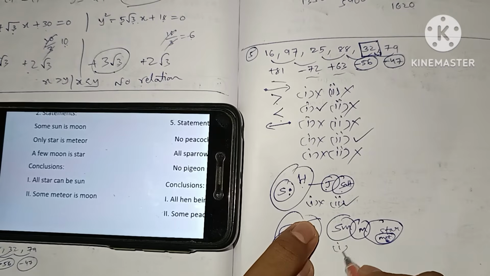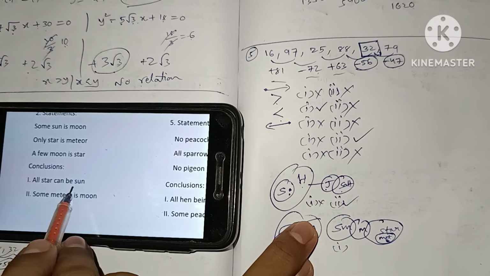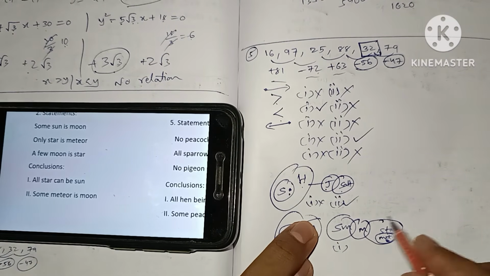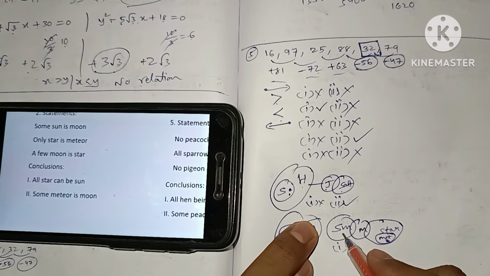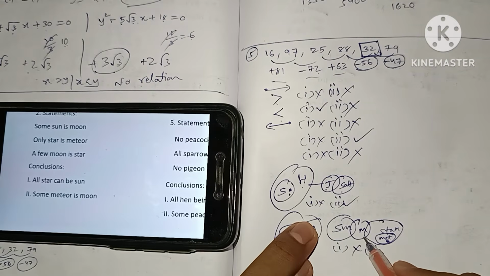Let's see conclusions. First conclusion, all star can be sun. All star can be placed inside sun. It is not possible because of meteor. Meteor doesn't share with anything except star, so first conclusion will be false. Second conclusion, some meteor is moon. Some part of meteor is sharing with moon. No, it is not possible because meteor shares only with the star, so second conclusion is also false.